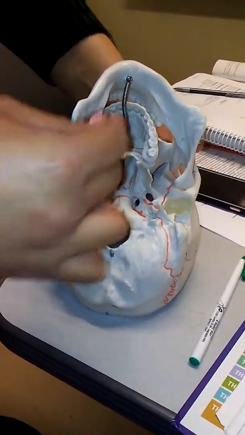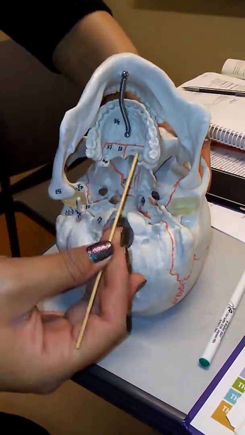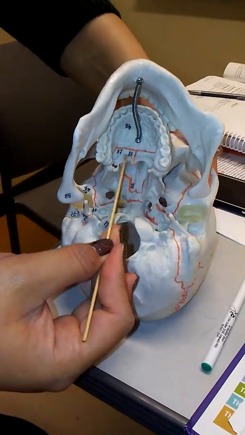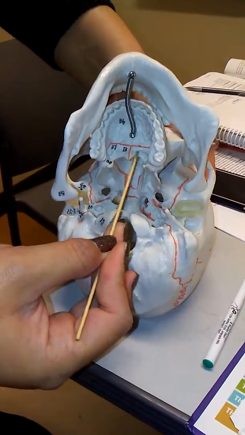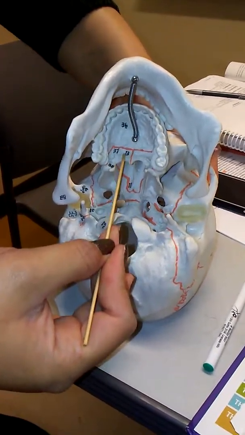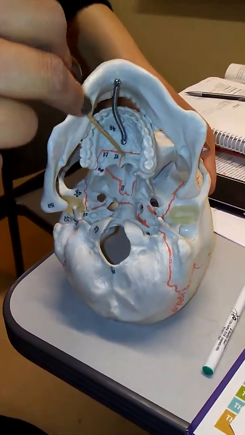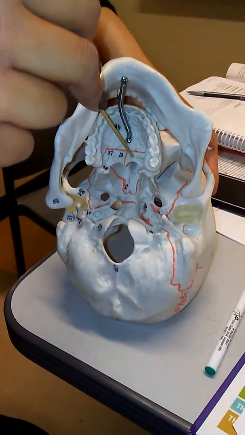Here, not this. Palatine bone here. This entire thing, if she's to put a sticker here and she's putting landmark, this is going to be your horizontal plates of the palatine bone. If she puts a sticker there and she's asking for bone, that will just be palatine bone.